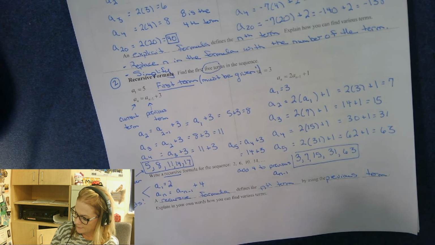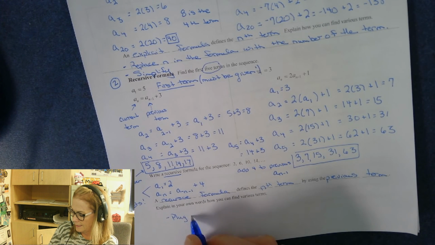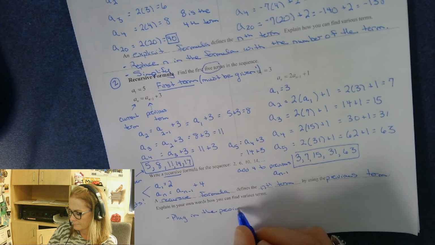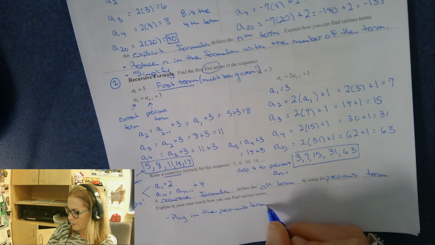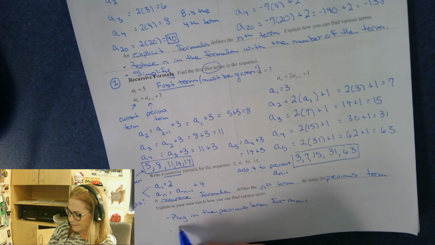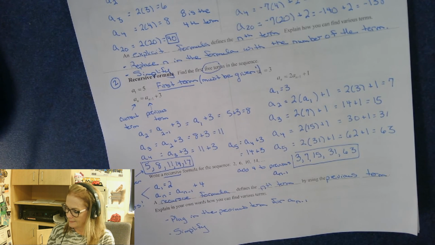Okay, and so explain in your own words how you can find various terms. Plug in the previous term for a to the n minus 1, and then simplify. All right, I think that is about it.